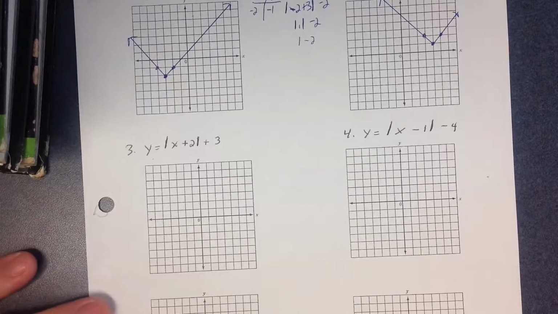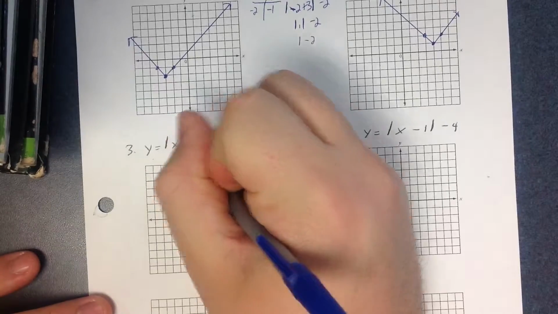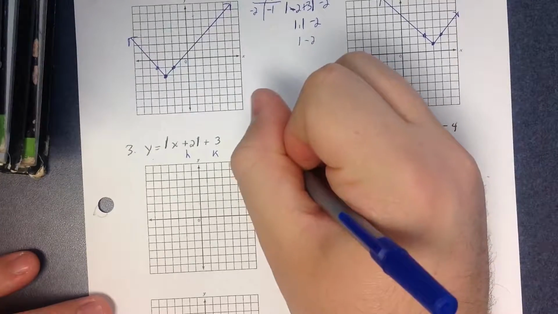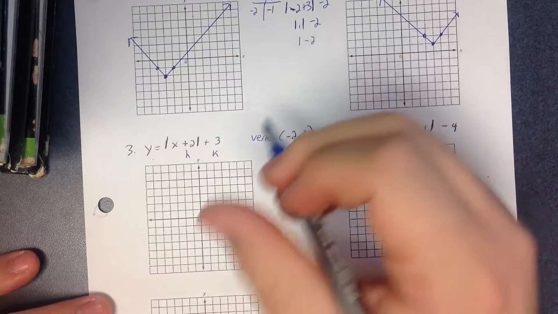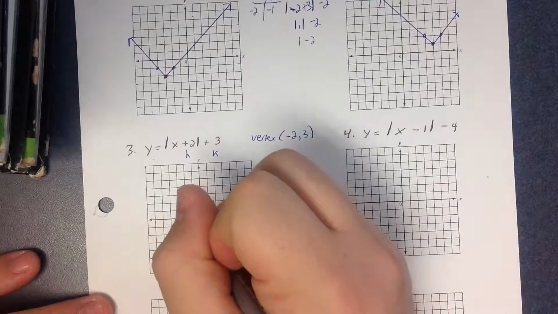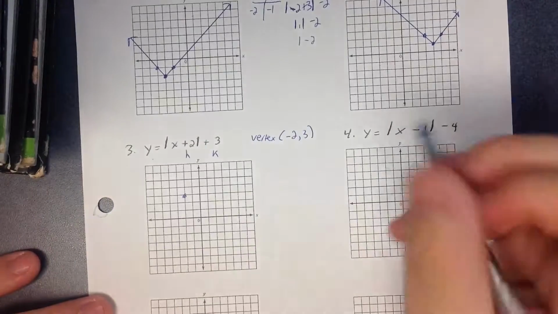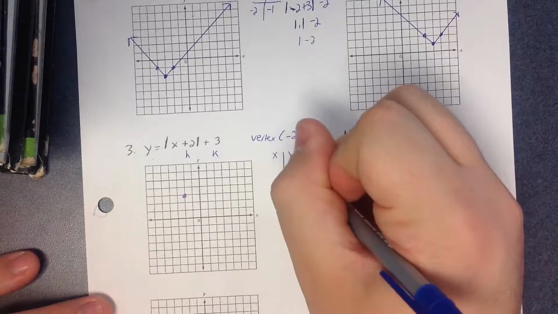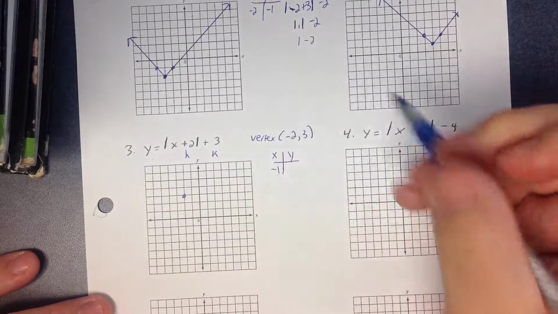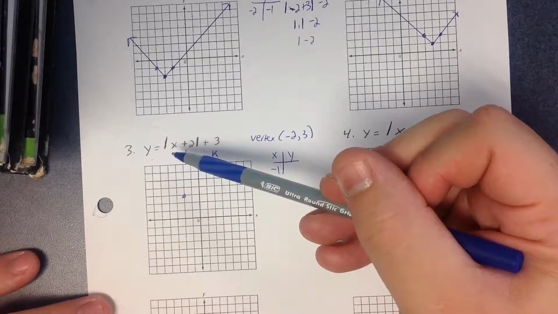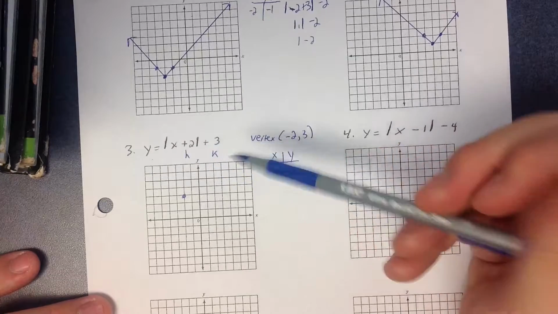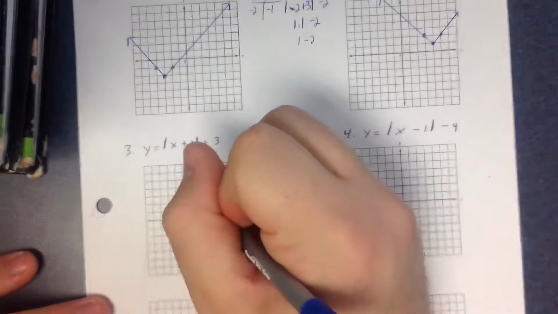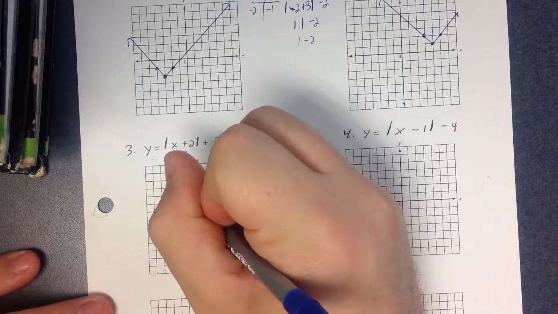Okay, number 3, y equals the absolute value of x plus 2, plus 3. Again, the vertex is h comma k, so the vertex would be negative 2, 3. And then I'm just going to put in negative 1. If I put in negative 1, negative 1 plus 2 is 1. The absolute value of 1 is 1. Plus 3 is 4. So I have negative 1, 4, and then I can reflect it.